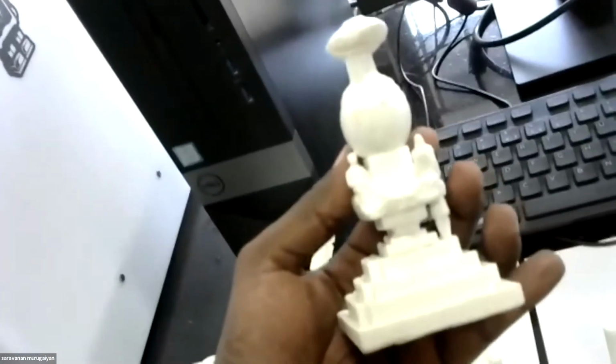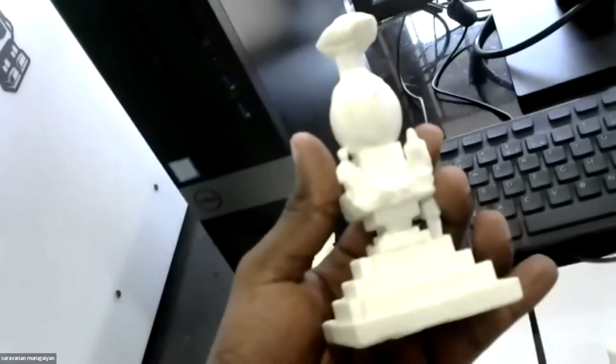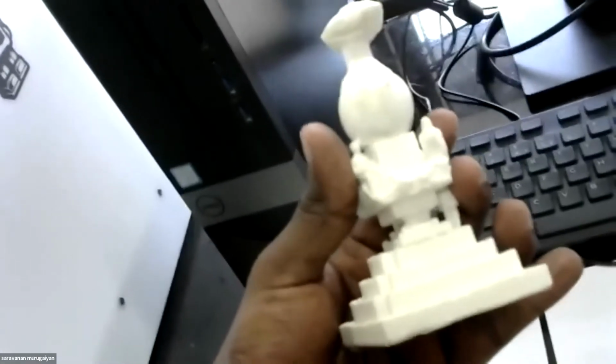And this is a model of the statue that we printed, which is at the entrance of our campus. It was laser scanned, with the help of which we obtained the CAD model of the statue. We then printed it with the help of our FDM printer right here.